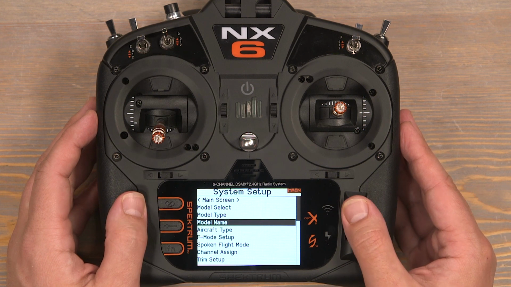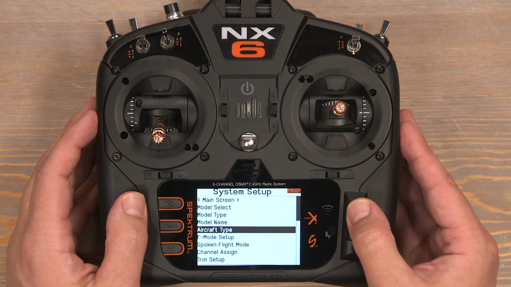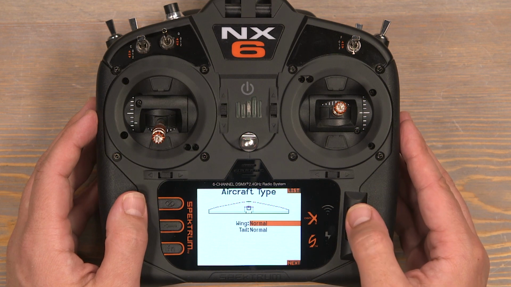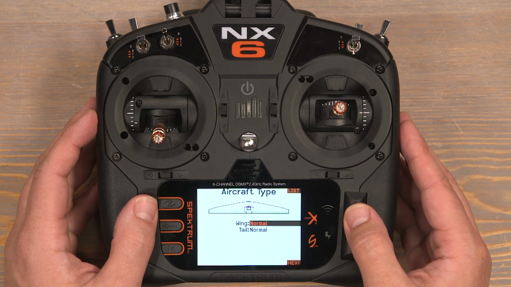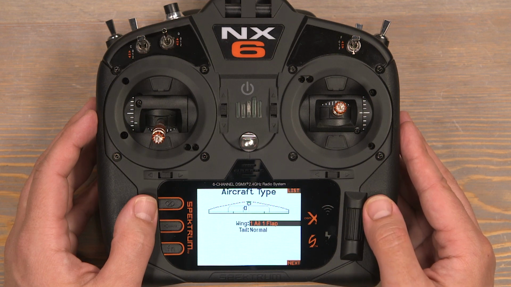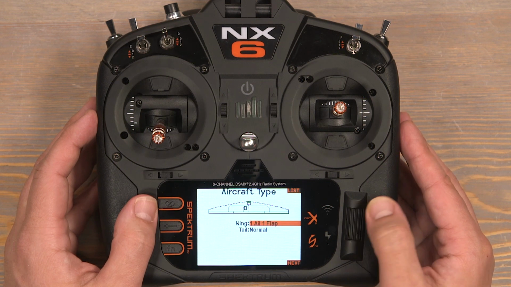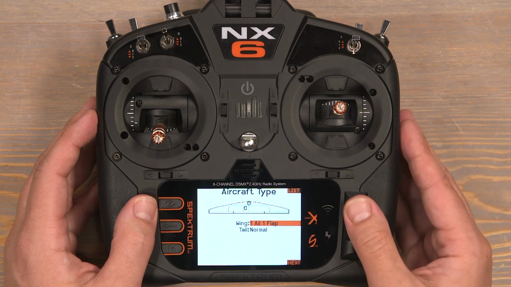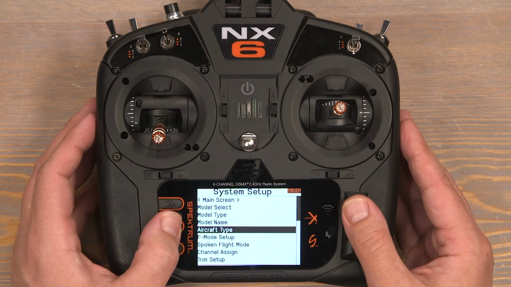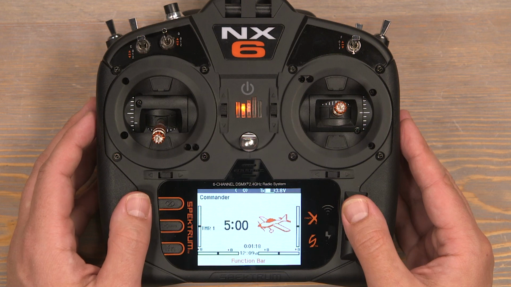Now let's scroll down to Aircraft Type and click, and scroll down to Wing Normal and click on Normal. Now we'll scroll to the right until it says 1 aileron, 1 flap, and we'll click to lock it in. 1 aileron, 1 flap means we've got one channel controlling our ailerons and another channel controlling our flaps. Push the back button 2 times, takes us back to the main screen.